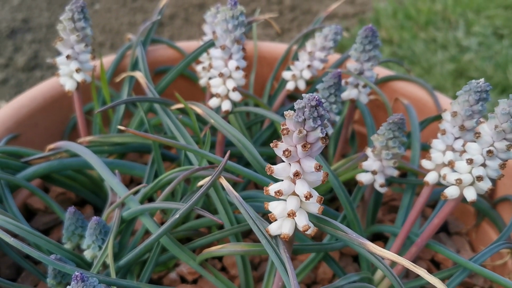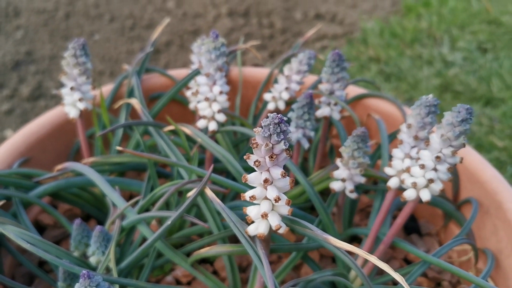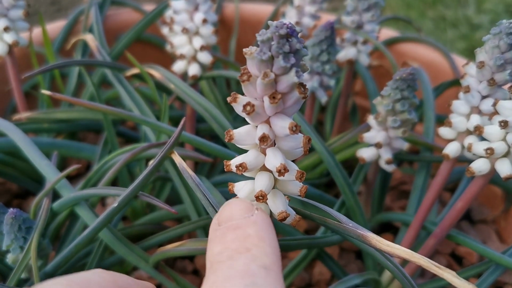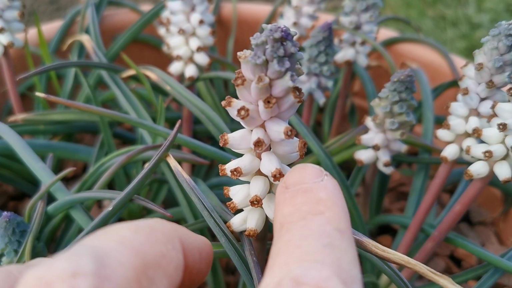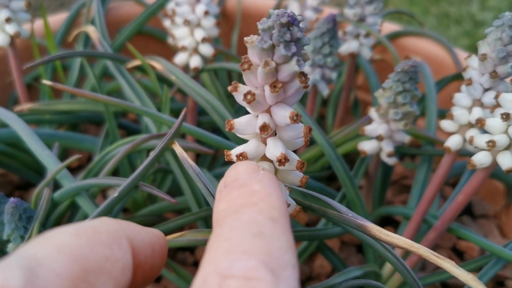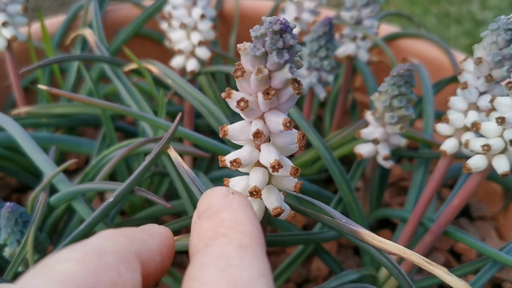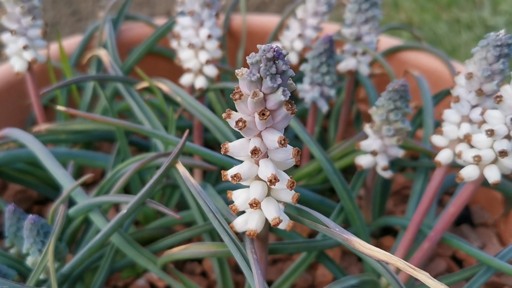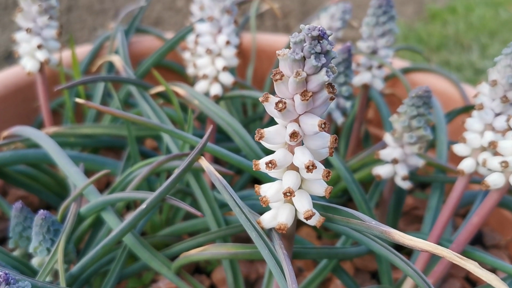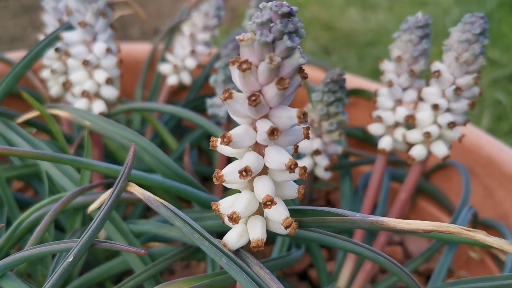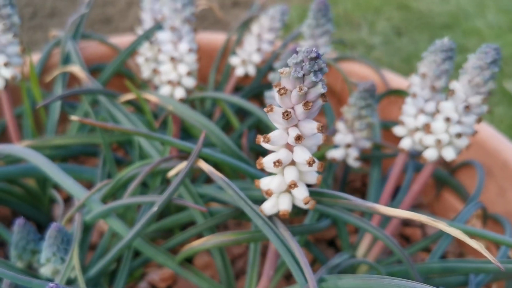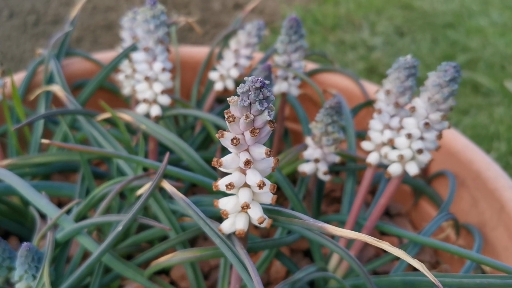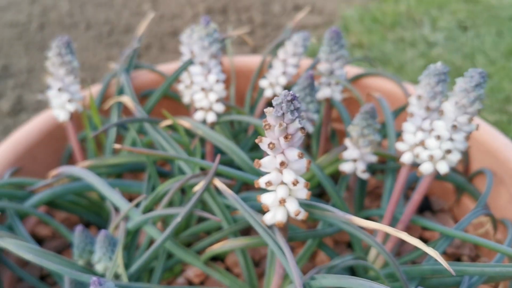The flowers of muscari species appear in spring, and they are arranged in a spike or raceme, so in a cluster. The arrangement is a spiral on the flower scape that can be more or less loose or packed, obviously depending on the species. This one, Muscari racemosum, is kind of loose. Instead, most of the muscari that you buy in garden centers and online, and sometimes even supermarkets, like Muscari armeniacum and Muscari neglectum, are quite packed.